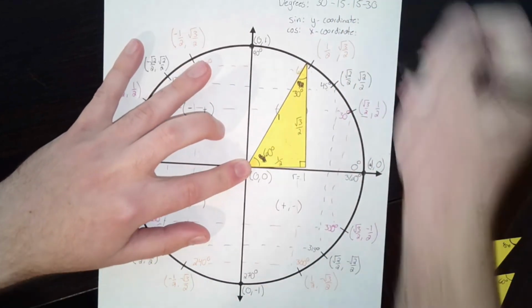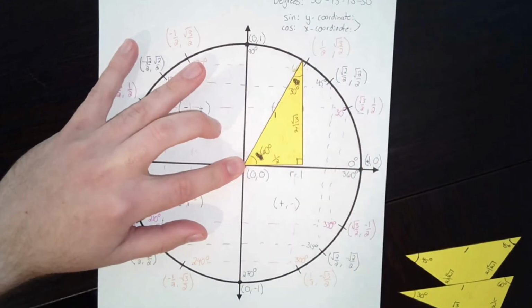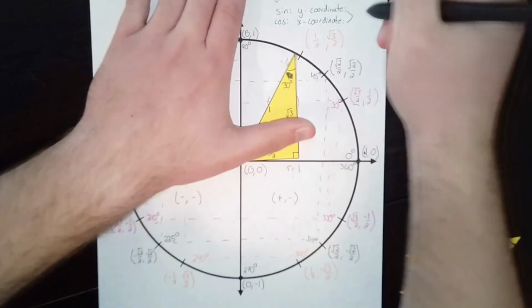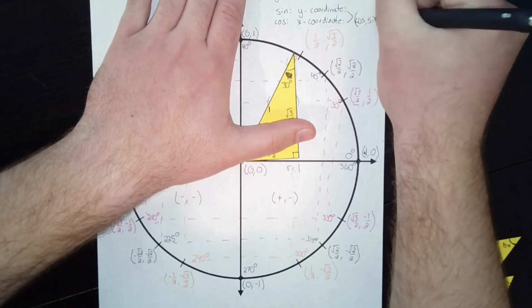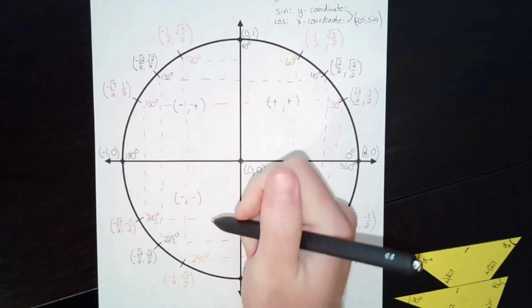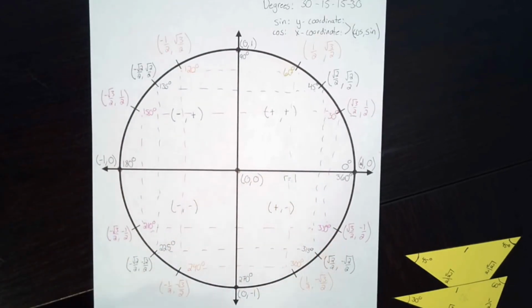The way I want you to think of this, I don't think of these as two separate things. I think of them as one. I always think of an ordered pair as cosine, comma, sine. And the way I always remember that order is it's simply in alphabetical order. It's C and then S. So cosine always comes first.